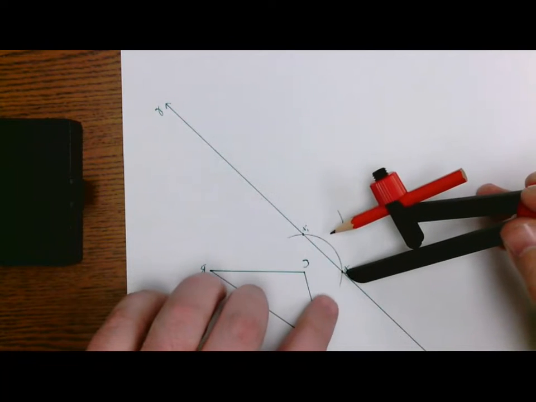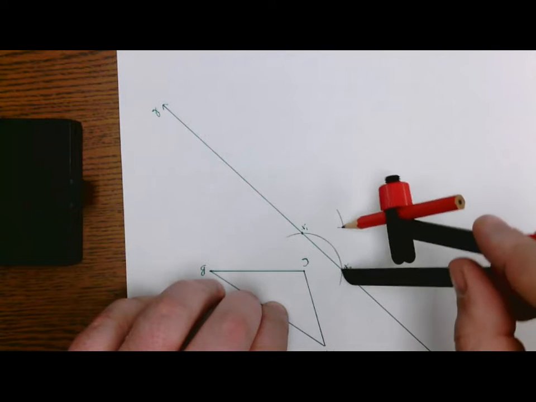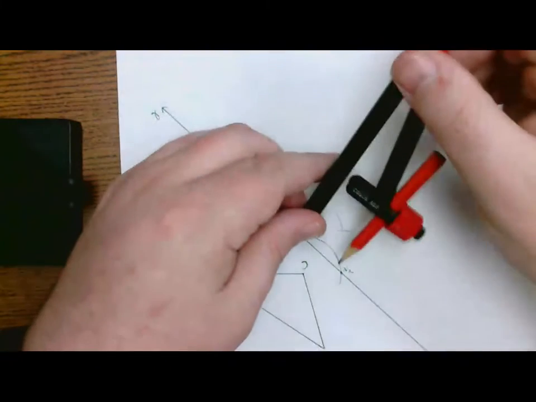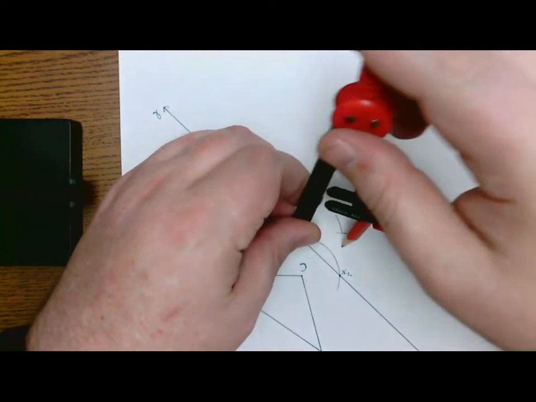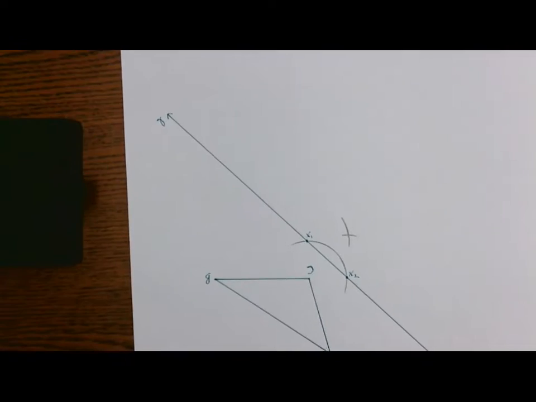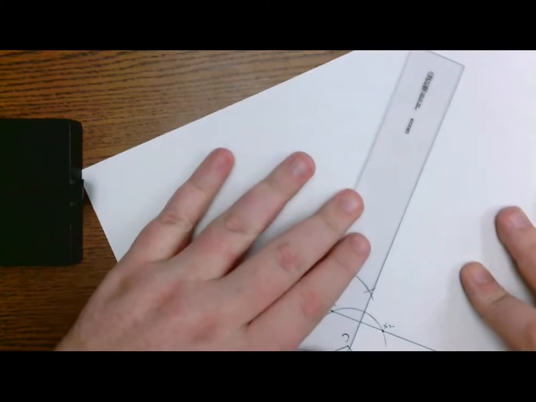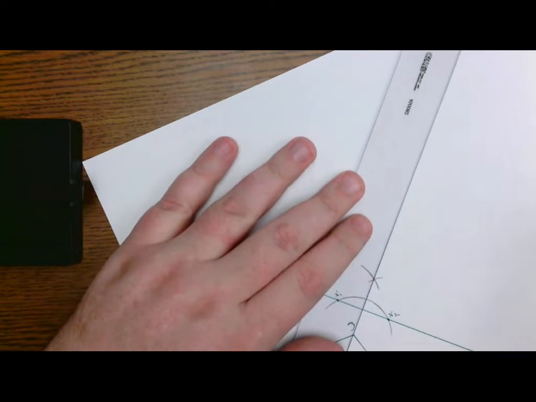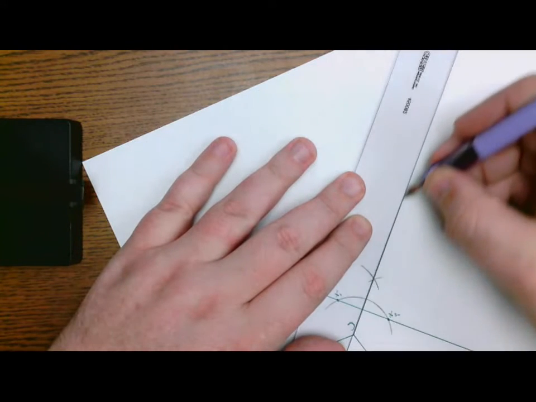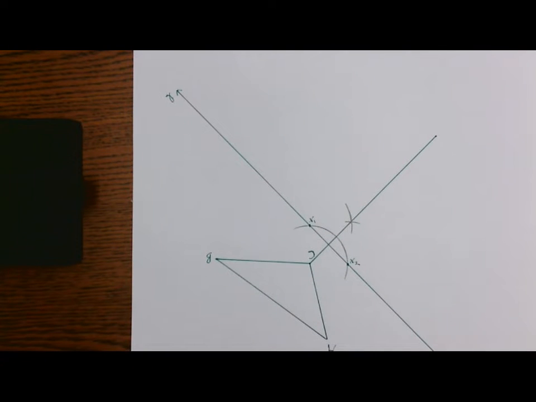Again, when you're bisecting, make sure that you are at least halfway away, and you want to try to make it very clearly halfway away. You can see that you also need to make sure that your arcs are big enough. Okay, so we clearly see that intersection. We bring over our ruler and we go ahead and draw our first perpendicular. And I'm going to exaggerate it again. So we have our first perpendicular.